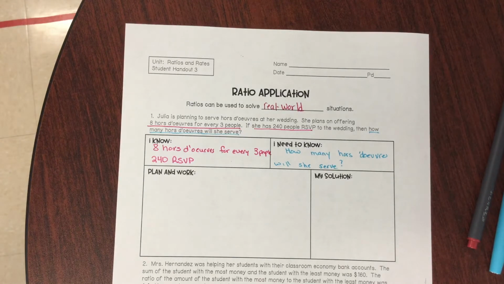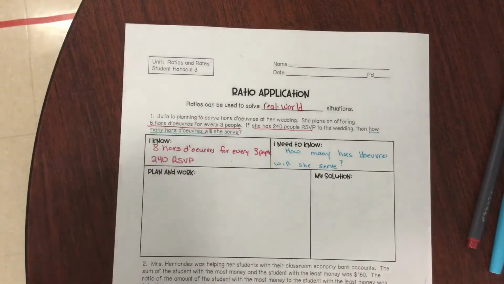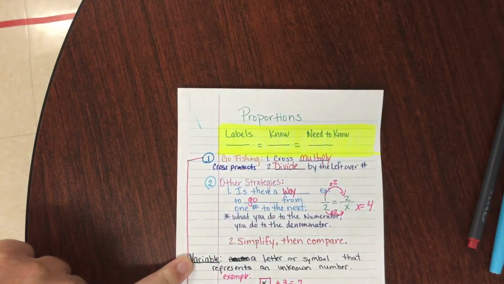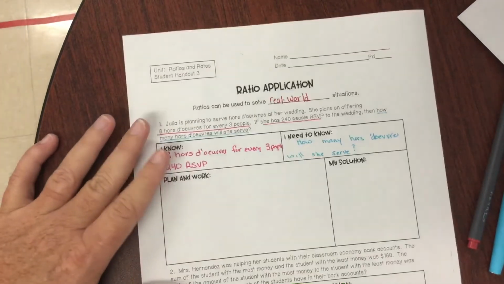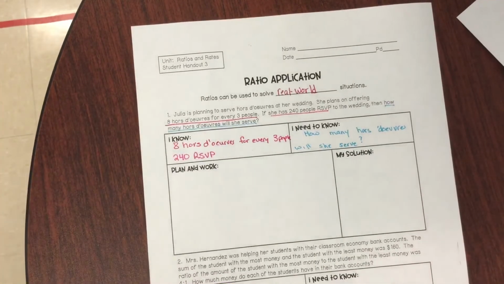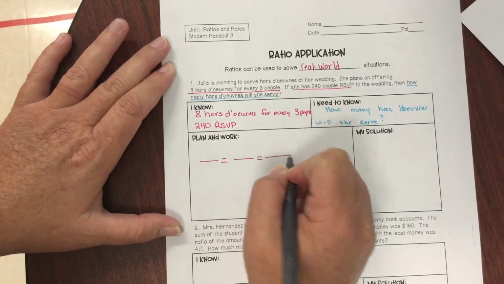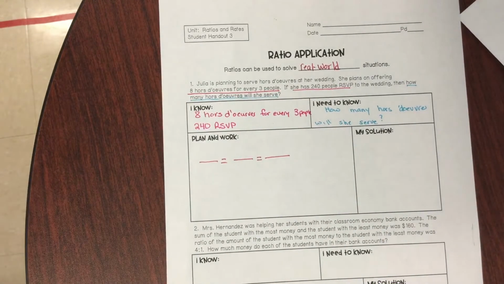All right, so here is where the big chunk of this is, our planning and our work. Okay, so remember yesterday when we talked about proportions and I told you that this part up here was very, very important? This is where it's going to come into handy. So the very first thing that I'm going to do when I plan this out is I'm going to do my fraction bar equals fraction bar equals fraction bar. That is the very first thing that I'm going to do.